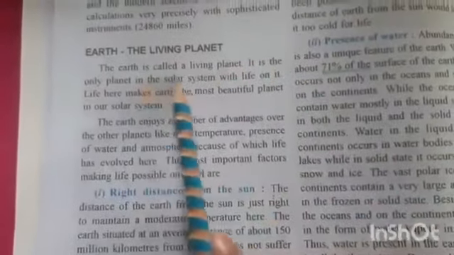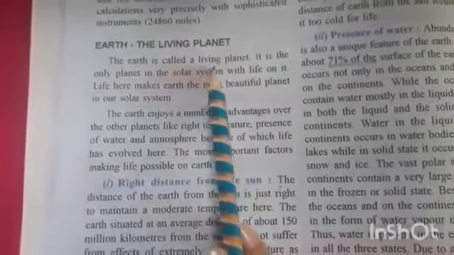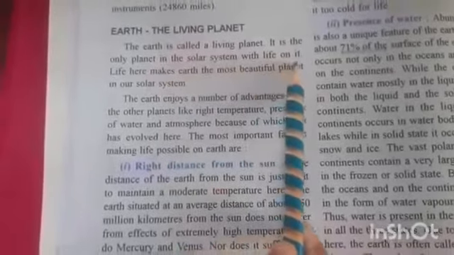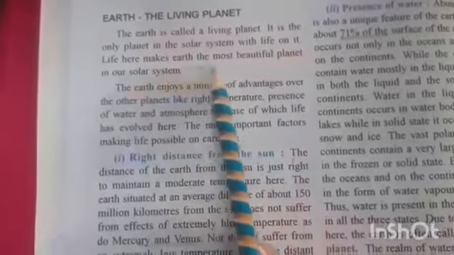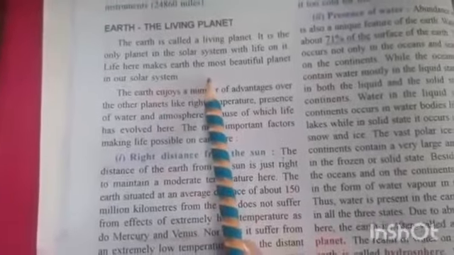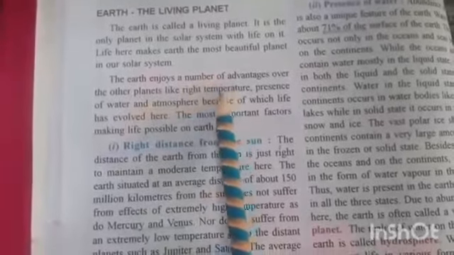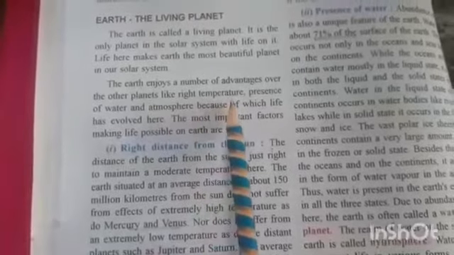Okay. Earth, the living planet. The Earth is called a living planet. It is the only planet in the solar system with life on it. Life here makes Earth the most beautiful planet in our solar system. This I already discussed with you. Next, the Earth enjoys a number of advantages over other planets, like right temperature, presence of water, and atmosphere, because of which life has evolved on Earth.